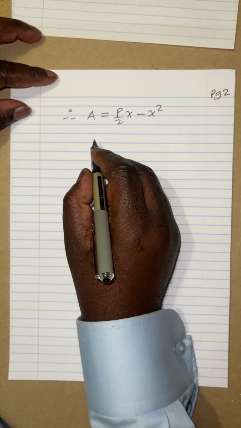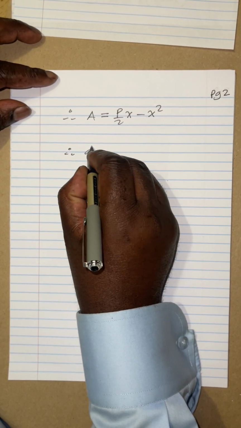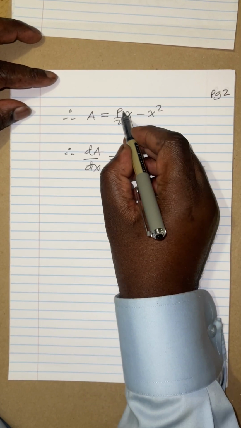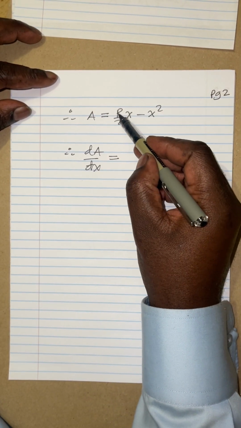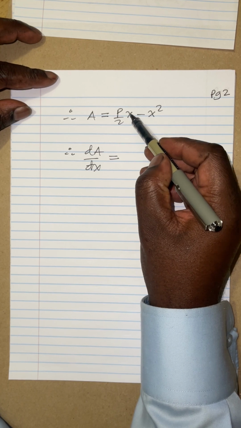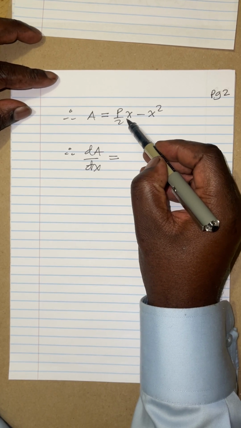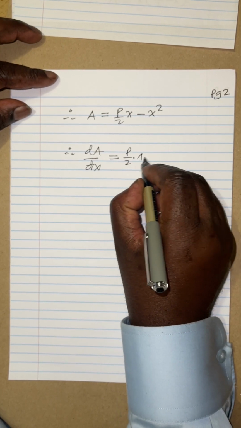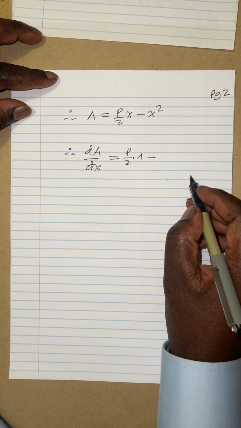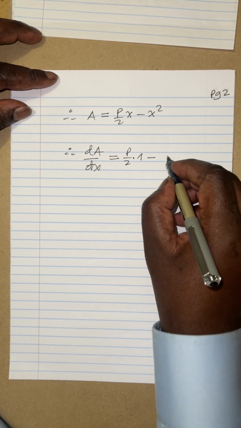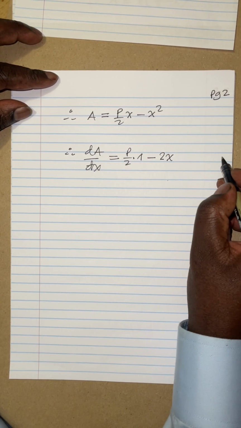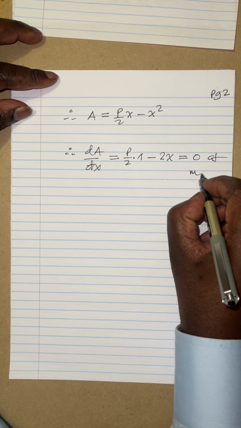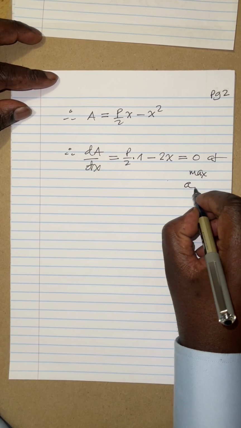So we're going to have to differentiate this. Therefore, dA/dx will be equal to, remember, p over 2 is a constant, so we keep that constant and differentiate x with respect to x. The answer is 1. So we have p over 2 times 1, minus the derivative of 2x squared with respect to x, which gives 2x. And this must be equal to 0 at maximum area.